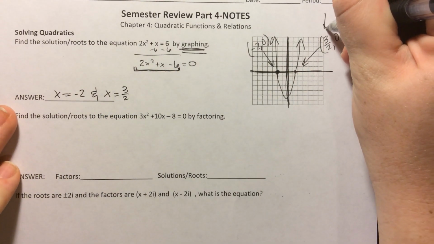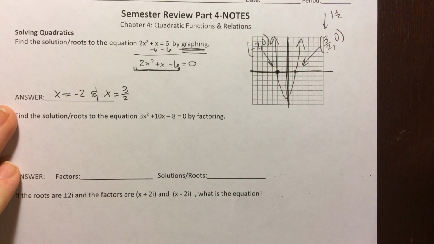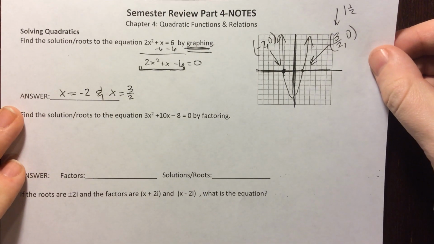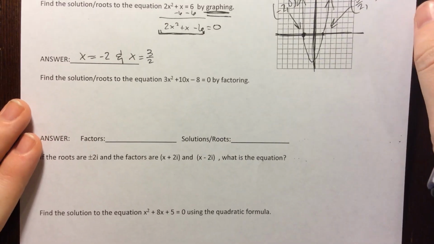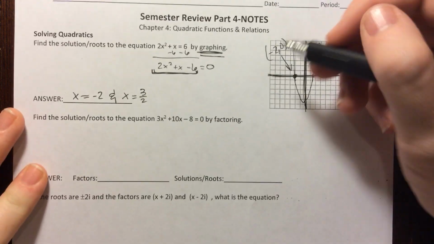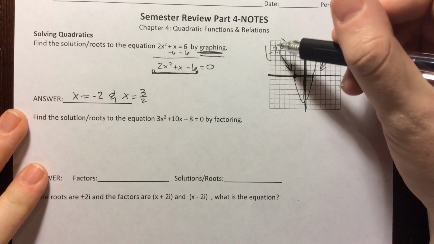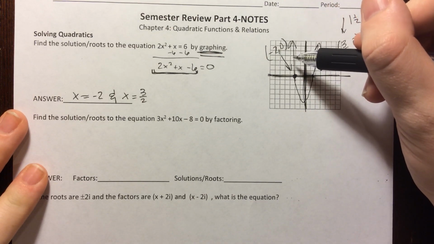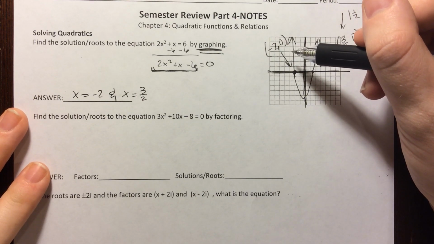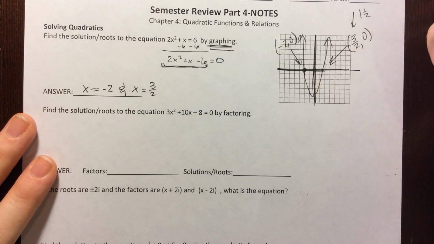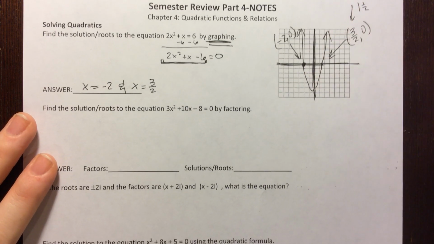Or if you said 1.5, I would take that as well. Okay, so you solve by graphing. If the parabola doesn't touch the x-axis, there is no real solution. It would be an imaginary number. If it only touches at one point, you only have one solution.